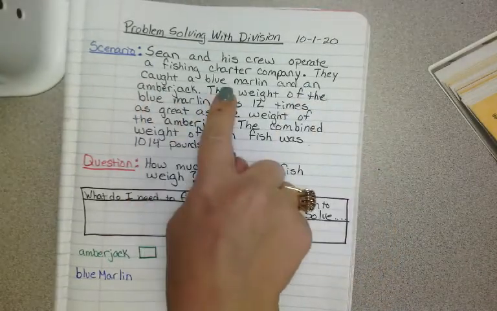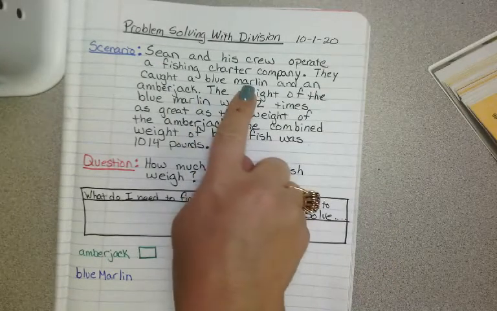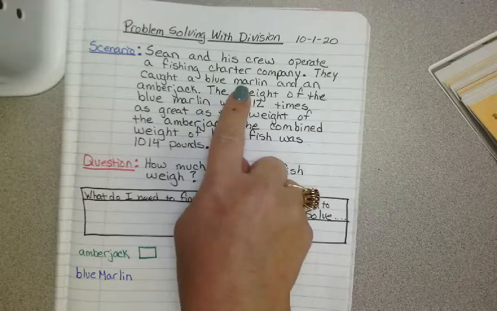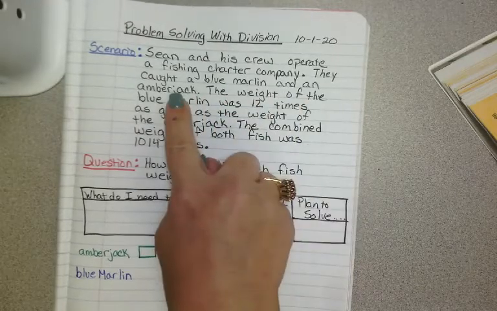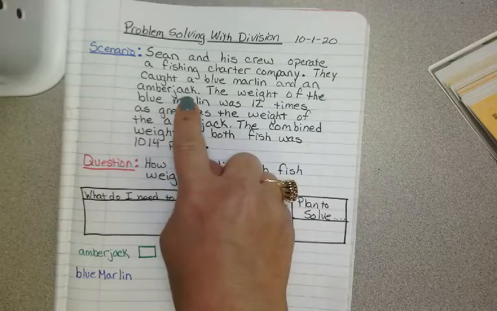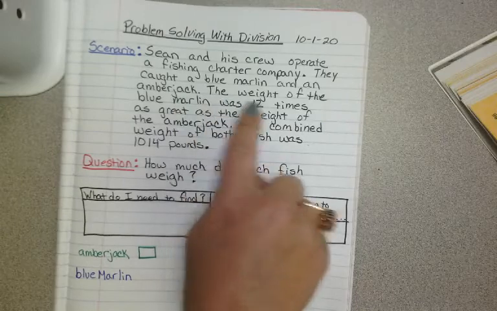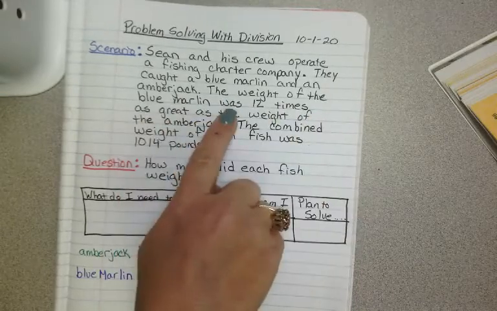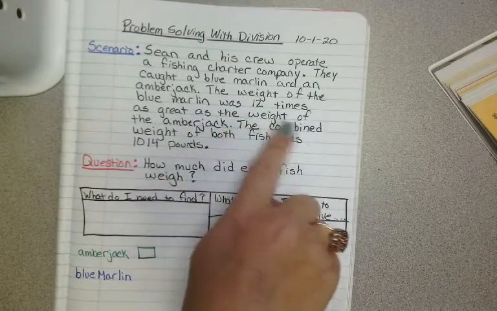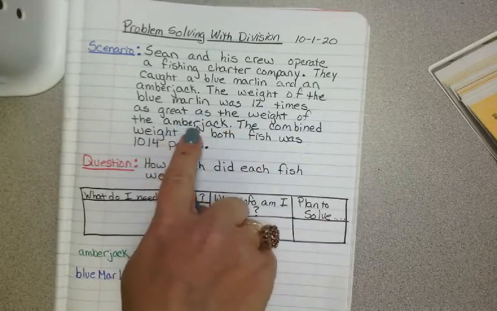They caught a blue marlin. If you don't know what a blue marlin is, they're absolutely beautiful, beautiful saltwater fish, and an amberjack. An amberjack, I'm not as familiar with what an amberjack looks like, although I have eaten amberjack before. The weight of the blue marlin was 12 times as great as the weight of the amberjack.